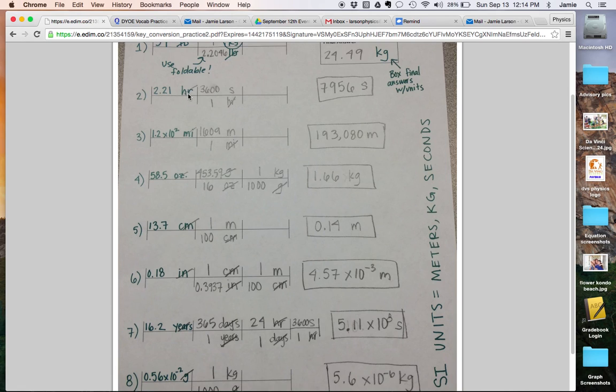So in this case, we want hours to cancel out. Hours would go in the denominator. And then in 1 hour, we have 3,600 seconds. Seconds, again, is in the numerator. And if we multiply 2.21 times 3,600, we'd get 7,956 seconds.